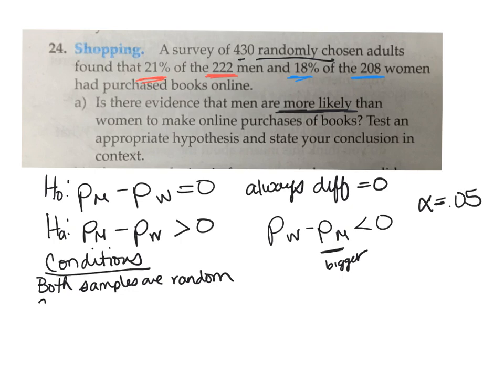And then 222 is less than 10% of all men, and 208 is less than 10% of all women. And then we need to check np and nq for both. That's our success-failure condition.